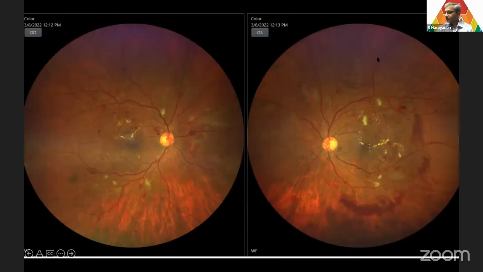So, Dr. Surbhi, are you there? I'm not sure if you have logged in or earlier you could not describe. Would you like to describe, let us say, the left eye fundus photograph?